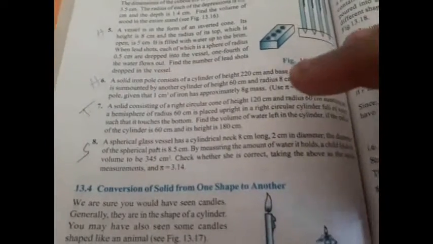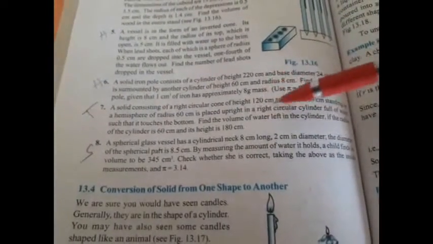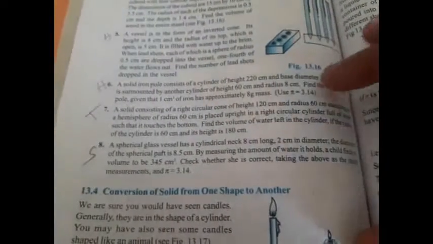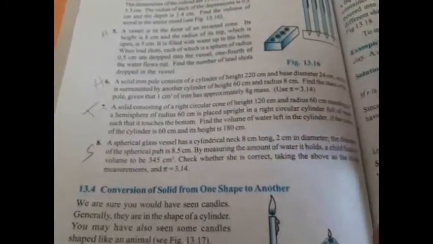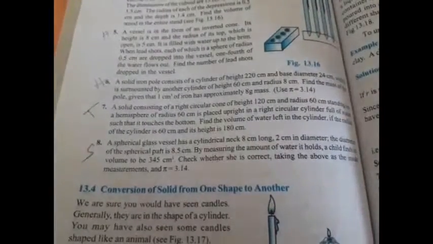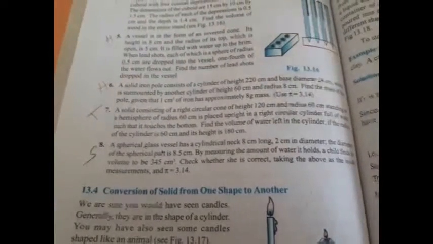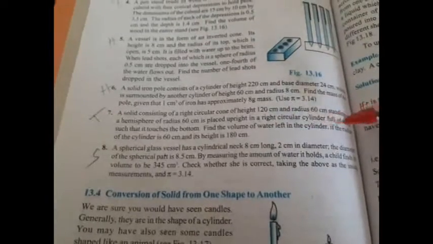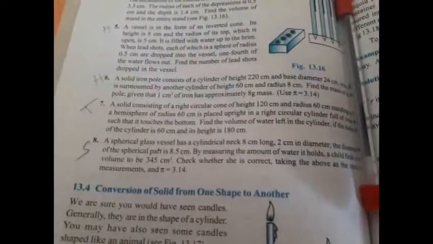This entire solid is placed upright in the right circular cylinder. This entire solid is being placed inside a cylinder which is full of water, right? And this hemisphere touches the bottom. So find the volume of water left in the cylinder if the radius of the cylinder and the height are given. So how much water will be left in the cylinder if we place the solid?